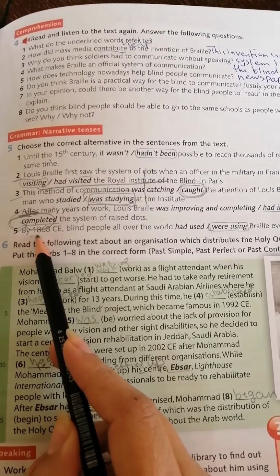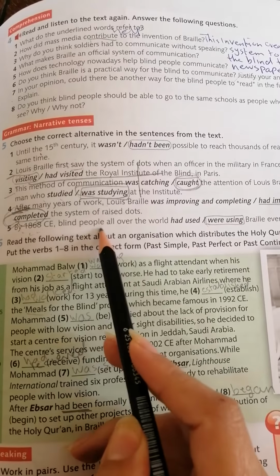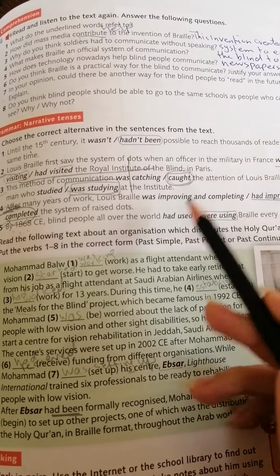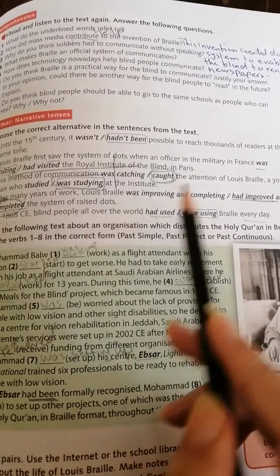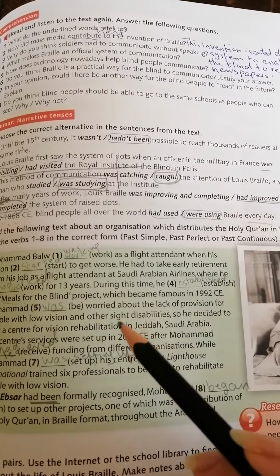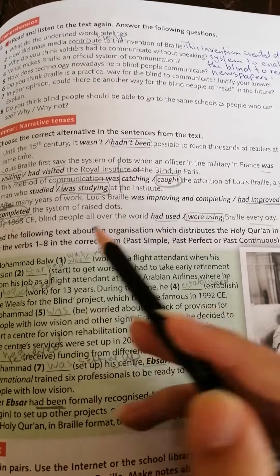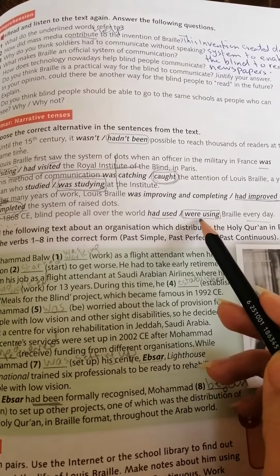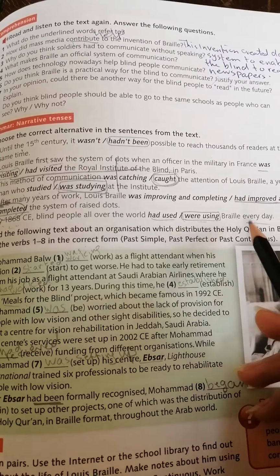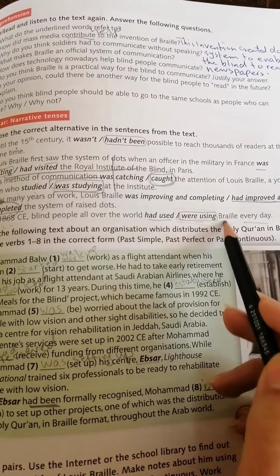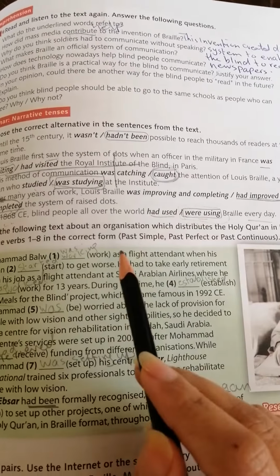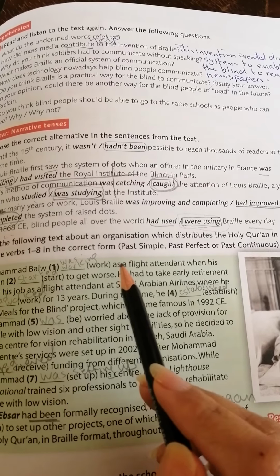By 1868, blind people all over the world had used or were using Braille every day. Of course this action is unfinished, because until this moment blind people are still using the system every day. So the action here is unfinished. That's why we use past continuous.